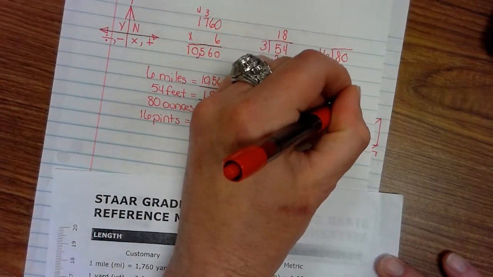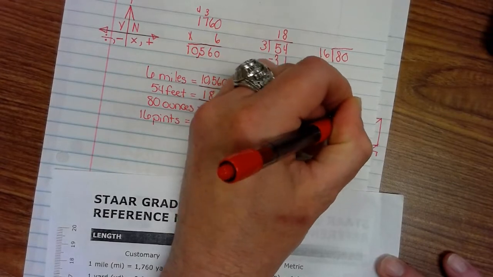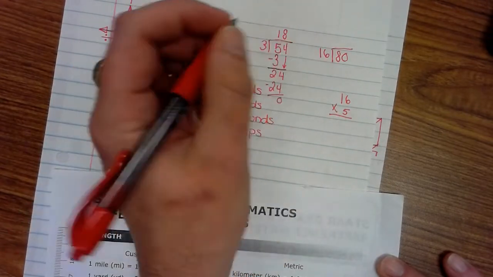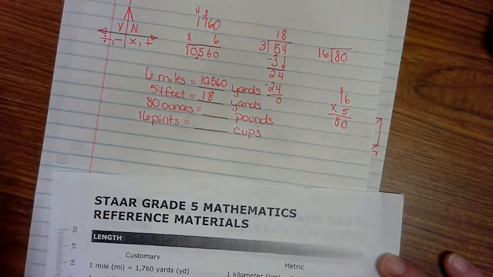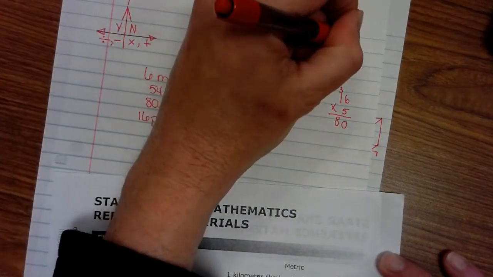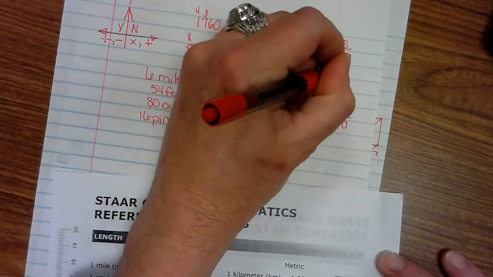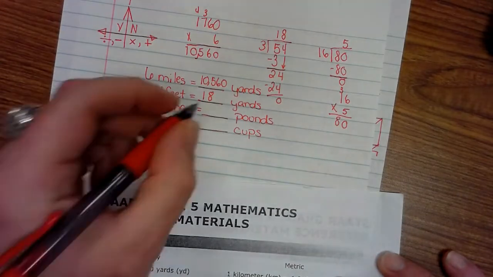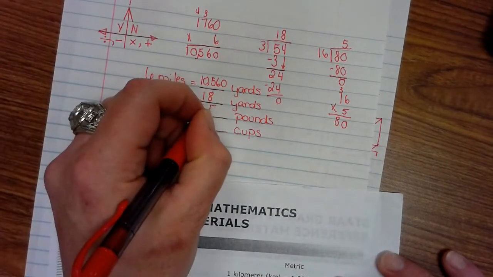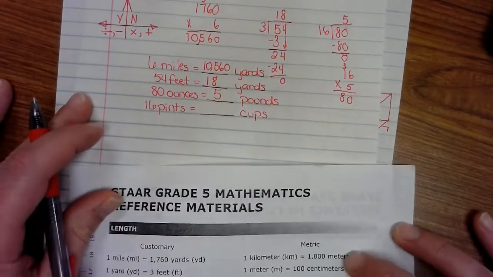I will start off with 16 times 5 to see how many times 16 will go into 80. Lucky day. 16 times 5 is 80. Therefore, 80 ounces is 5 pounds.